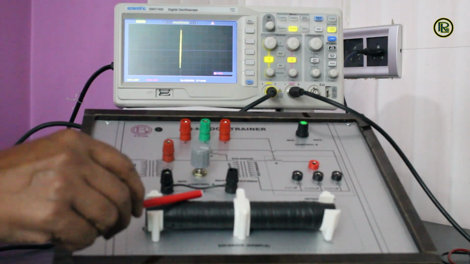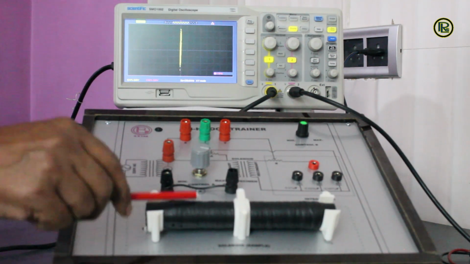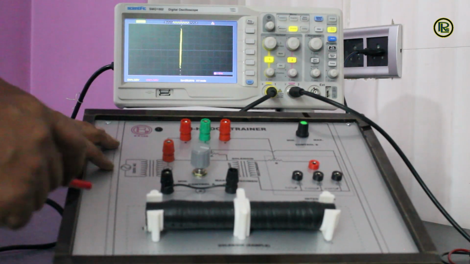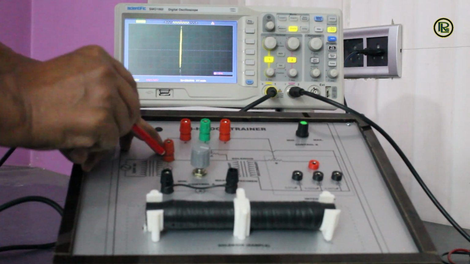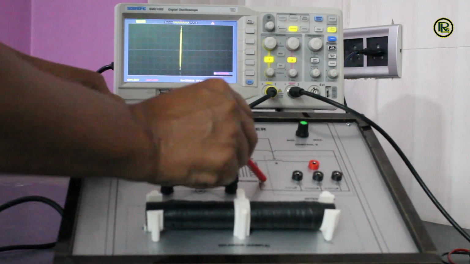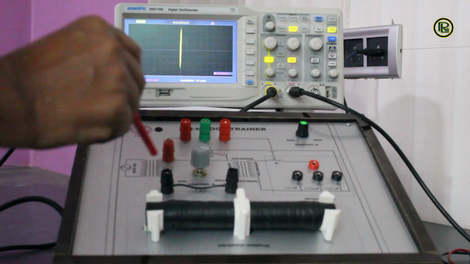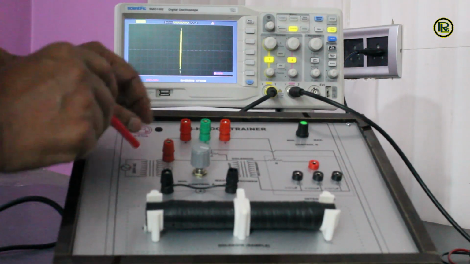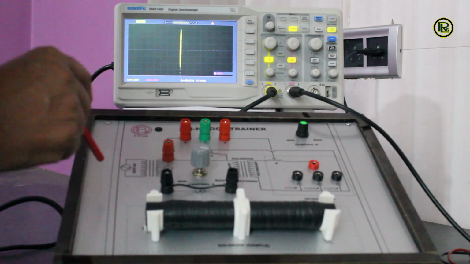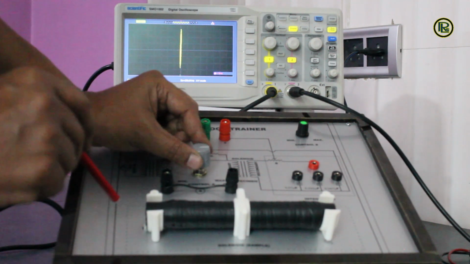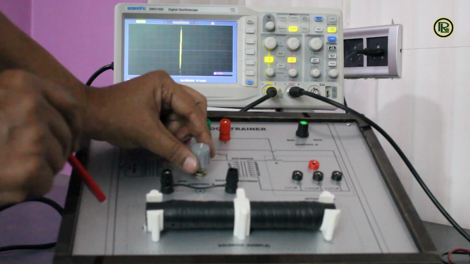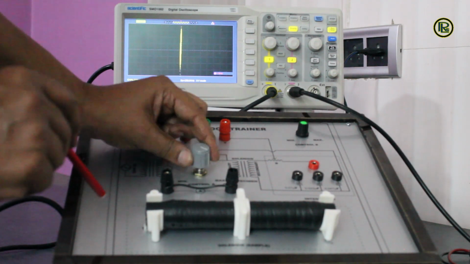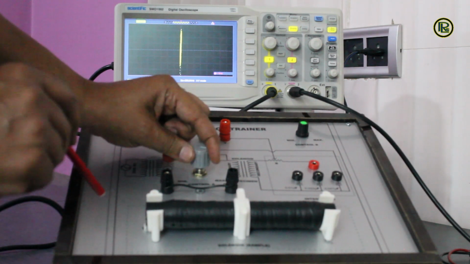This is the solenoid. We have primary and secondary turns, and the primary circuit is here and the secondary circuit is here. This primary circuit has the R1, as I showed you in the whiteboard, that R1 is variable, so that can be varied to get the maximum and minimum current.